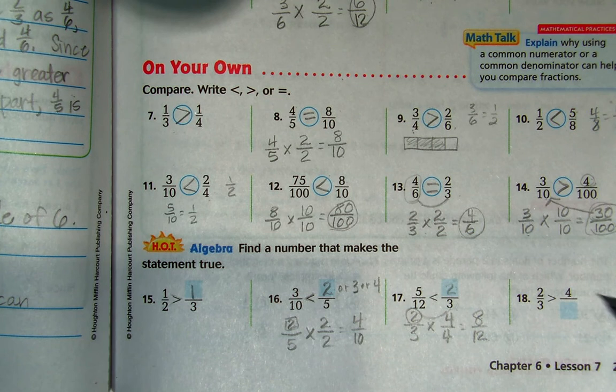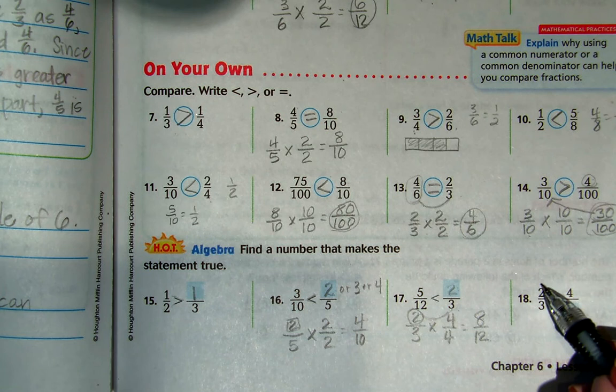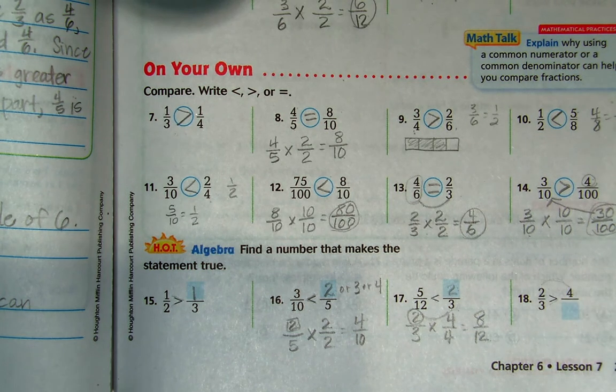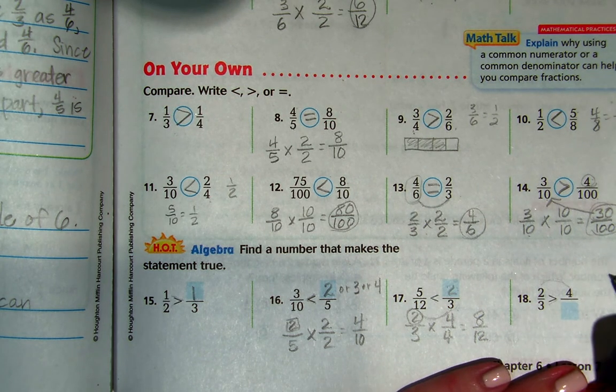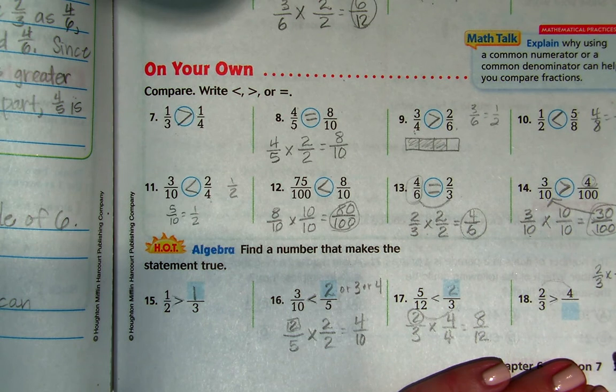All right, let's look at 18. 2/3 is greater than 4 somethings. So I'm going to use like numerators, or come up with a common numerator, I'm sorry. If I look at 2/3 times a fraction that would give me a 4 as a numerator, I'm looking at 2 times what equals 4? That'd be a 2.